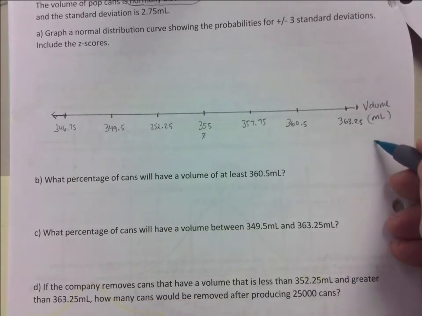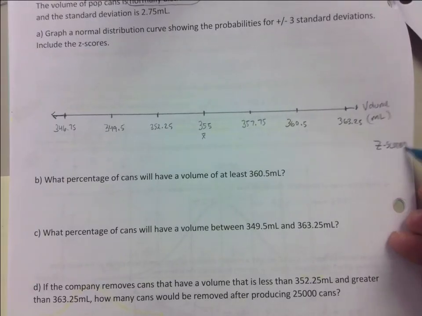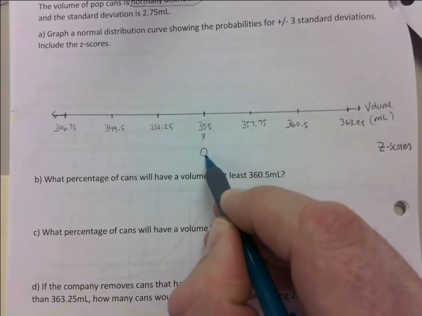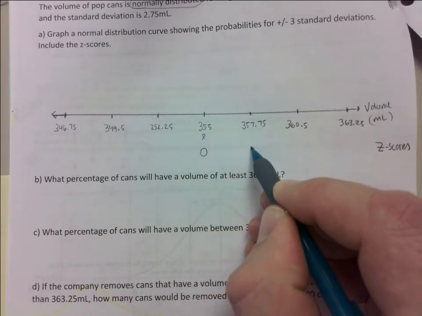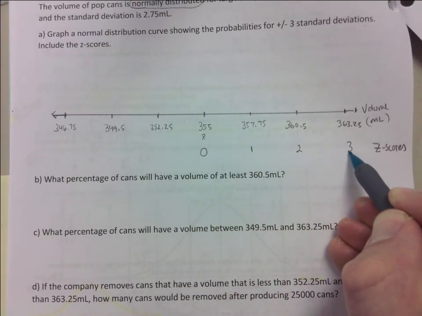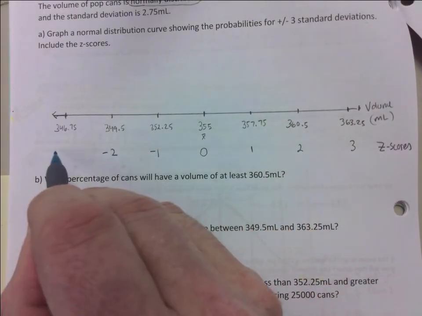The z-scores, we're going to put them down right here. You put 0 right under 355, 1 goes right under 357.75, 2, 3, -1, -2, -3.